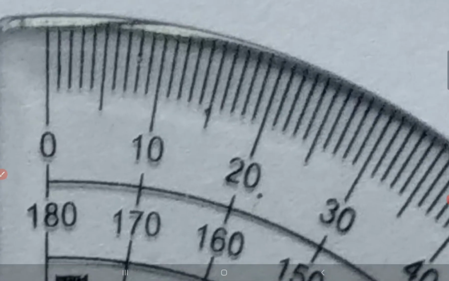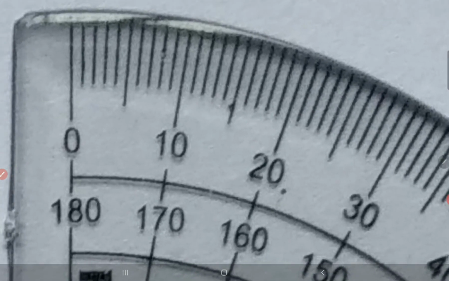The minimum degree which this particular protractor can measure is this, and this is 1, because from 0 to 10 there are 10 equal divisions, hence the least count of this particular protractor will be 1 degree. So I hope you have understood the least count and the apparatus used.